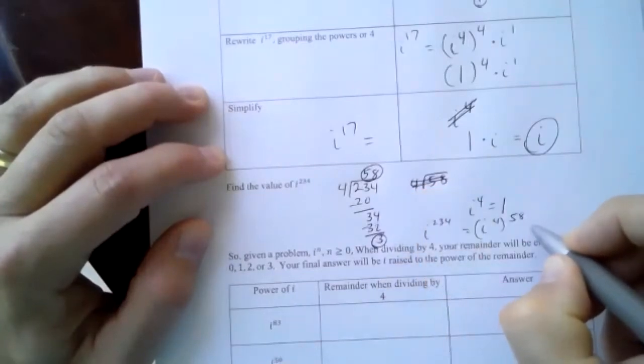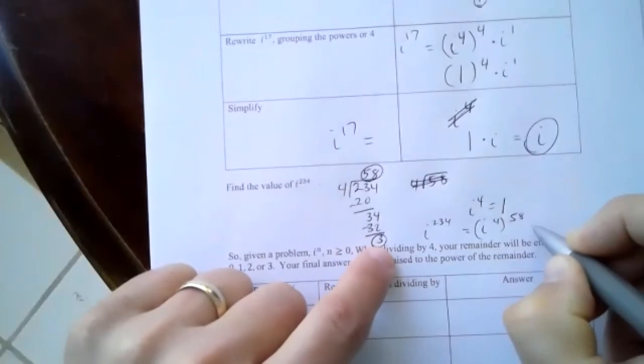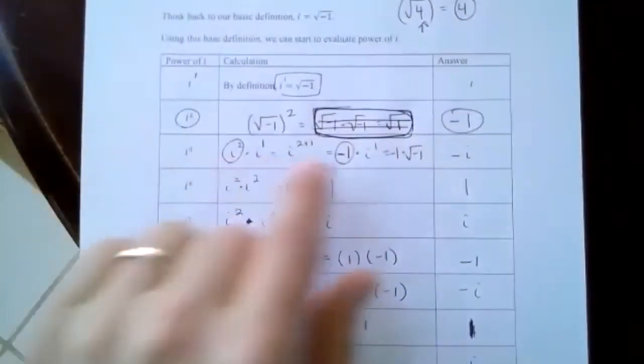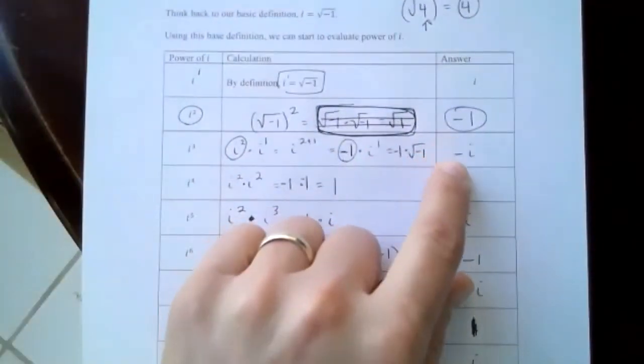Okay, and then if you'll notice we have an I to the 3 remainder, so that means we have I to the 3. Well, you can go back to your chart and look at what I to the 3 was, and I to the 3 was, hello?